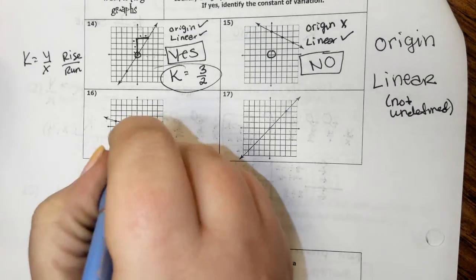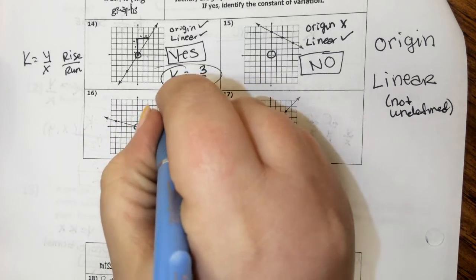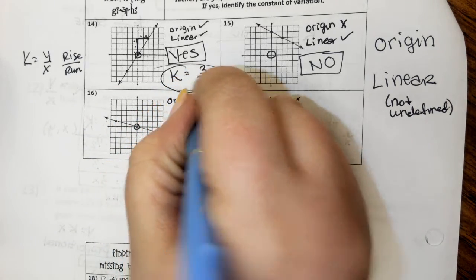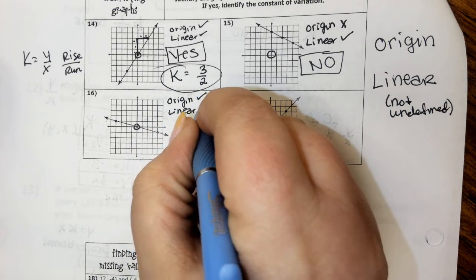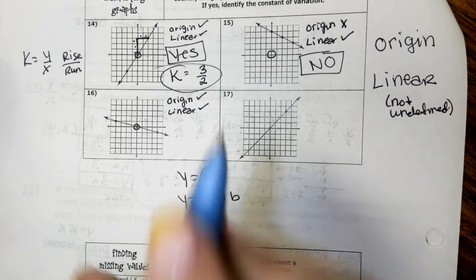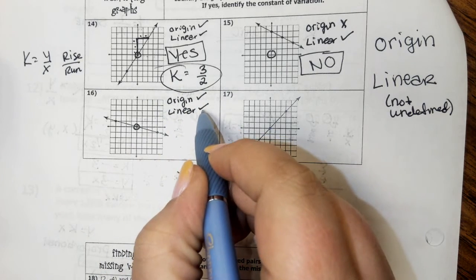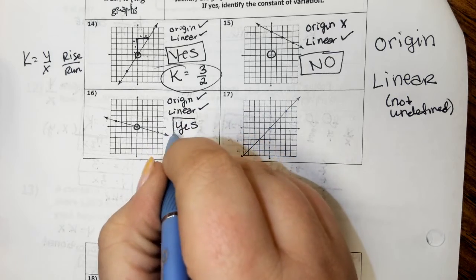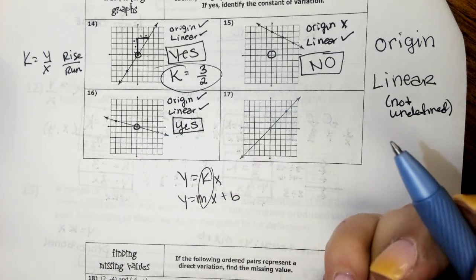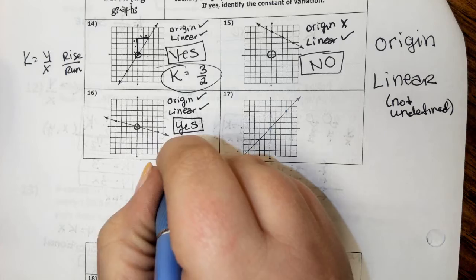Number 16, the line goes through the origin. The line is also linear. Since it goes through the origin and this is linear, then this is yes, it does show direct variation, or yes, it is proportional. So now we need to find k.